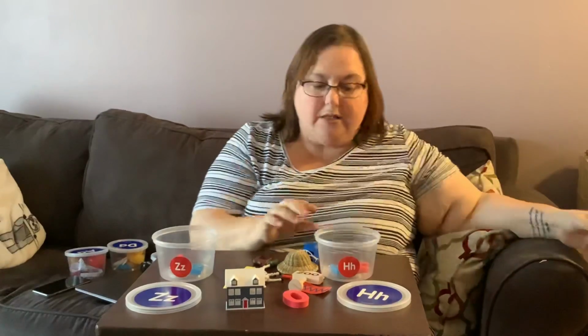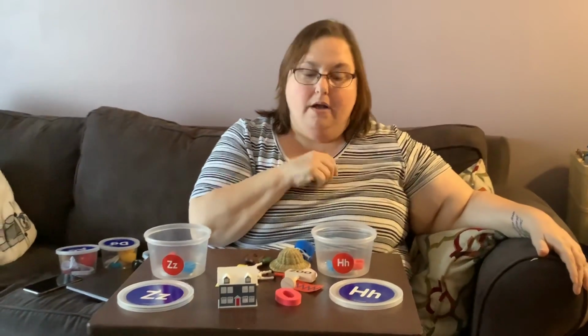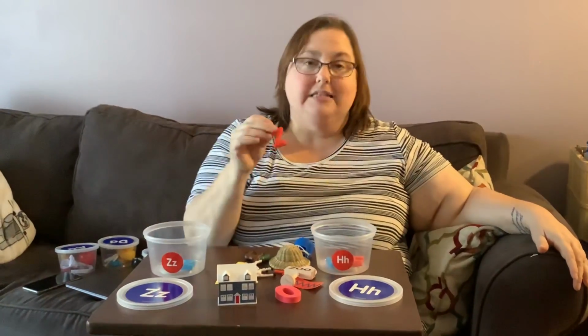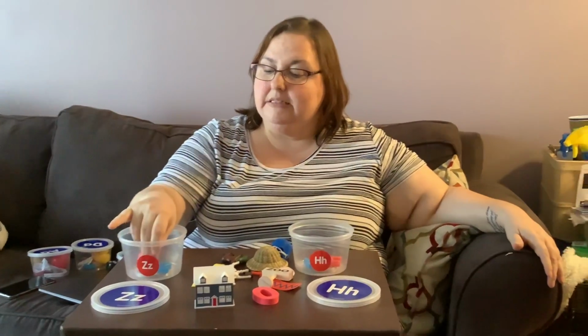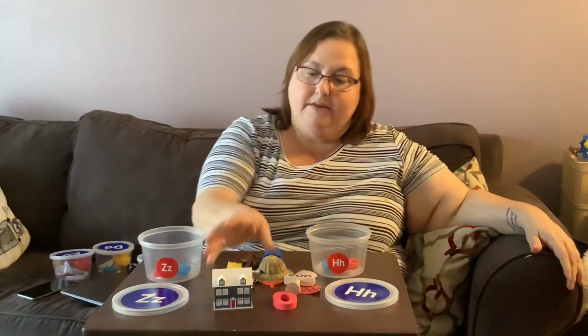Let's sing the sounds they make. H says h. Every letter makes a sound, and H says h. Now remember, you don't want to say ha, it's h. And Z says z, Z says z. Every letter makes a sound, and Z says z.